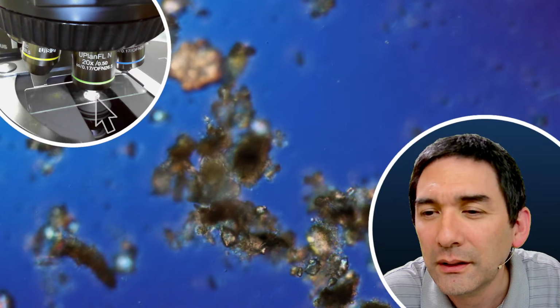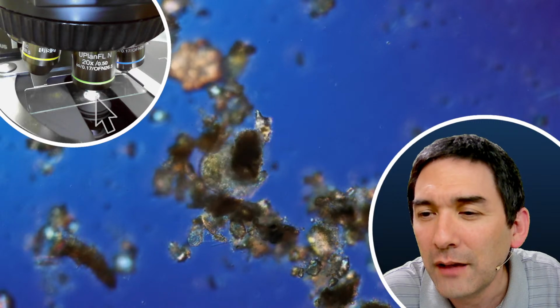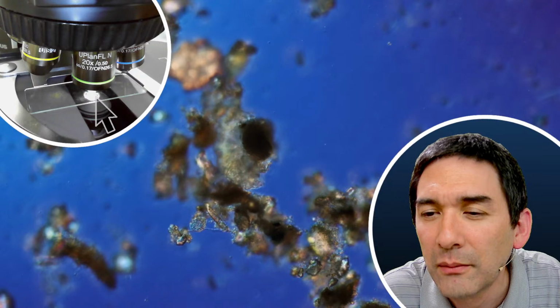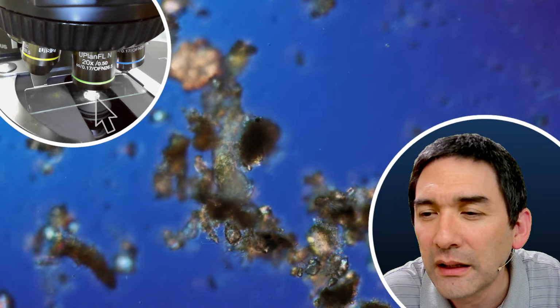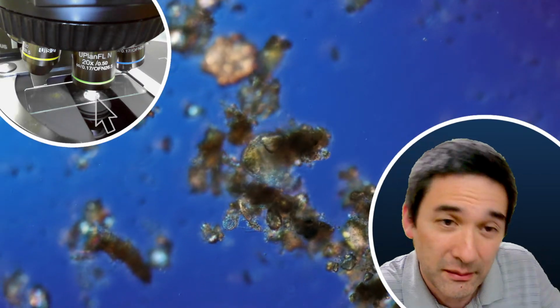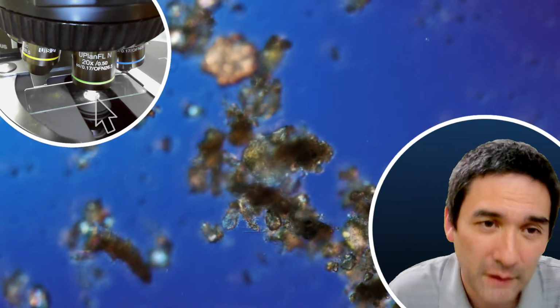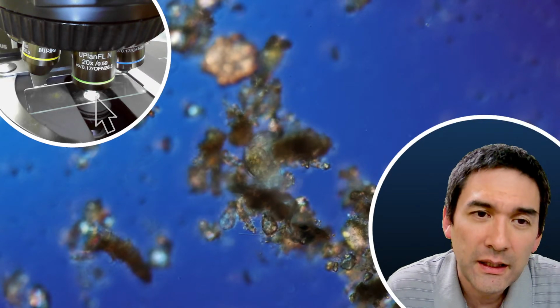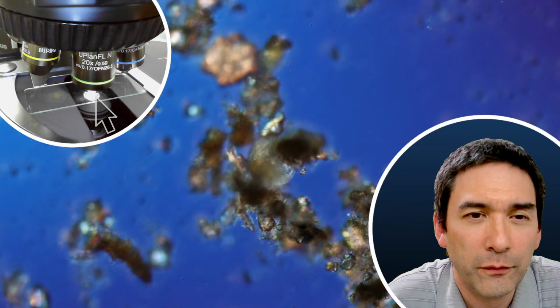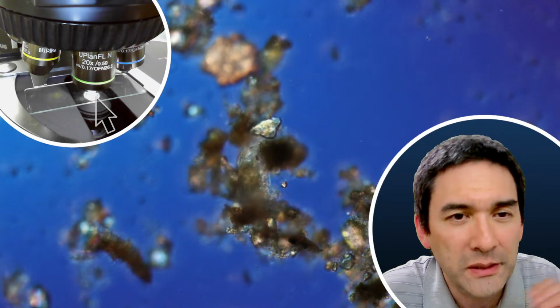So, have you run into the situation that you cannot completely remove dust on lenses that are in the light path of the microscope? This can happen. It is possible for dust or dirt to be in the light path.